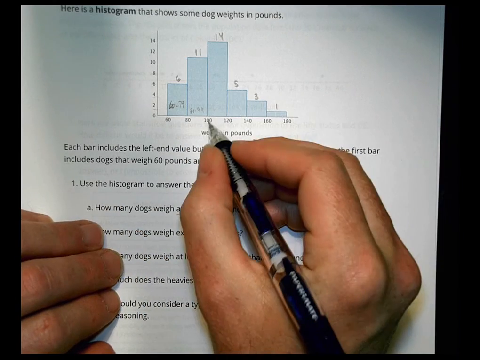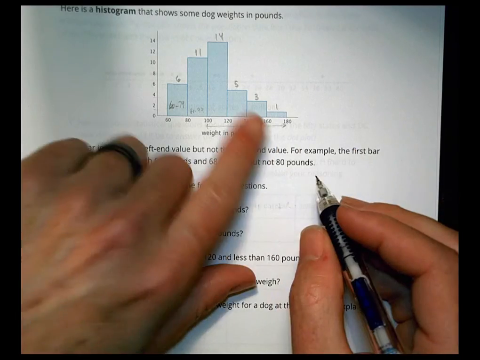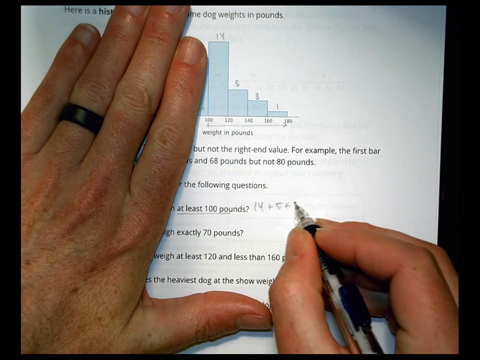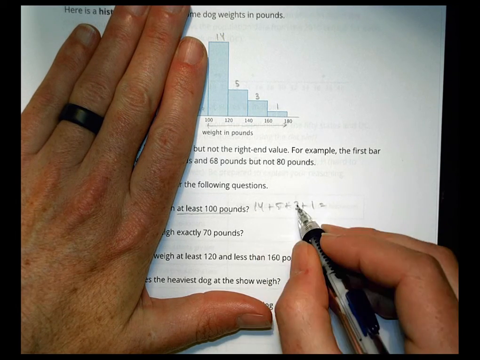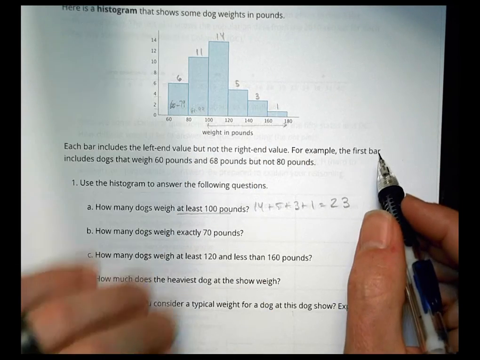So at least 100 pounds means we're going to go from here all the way to there. So at least. These ones don't weigh enough. So we're going to count 14 plus 5 plus 3 plus 1. So 14 plus 8 is 22, plus 1 more is 23, are at least 100 pounds.